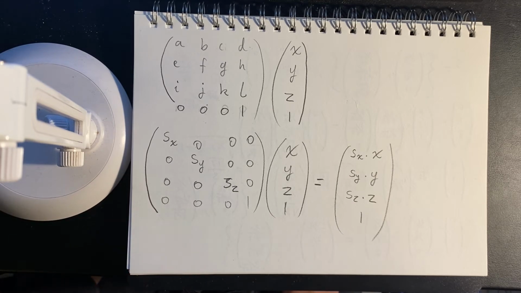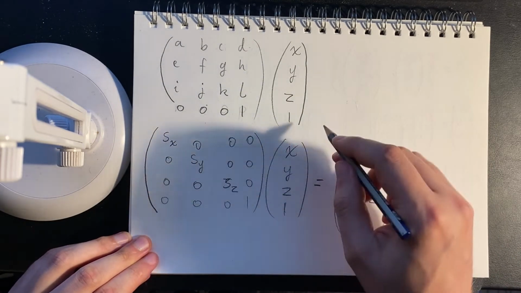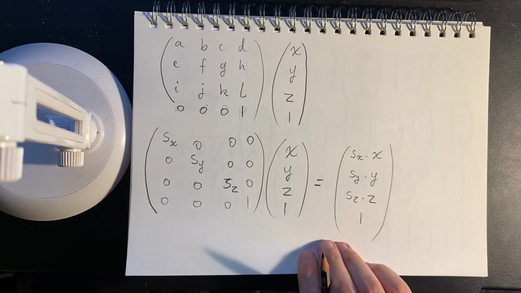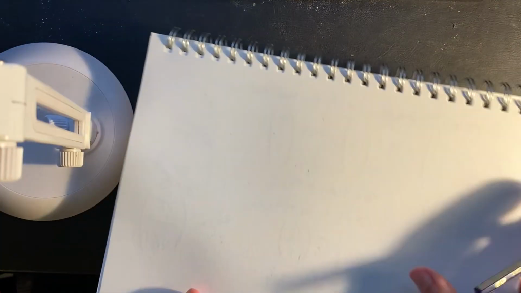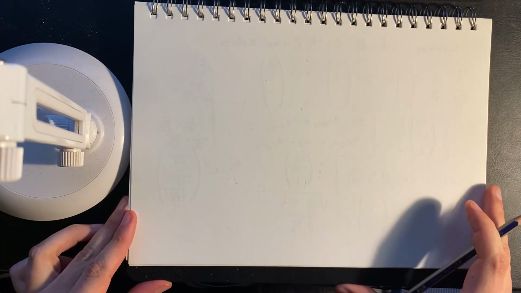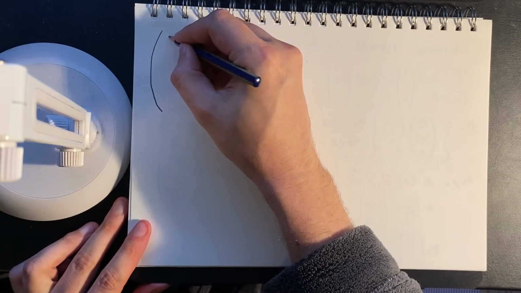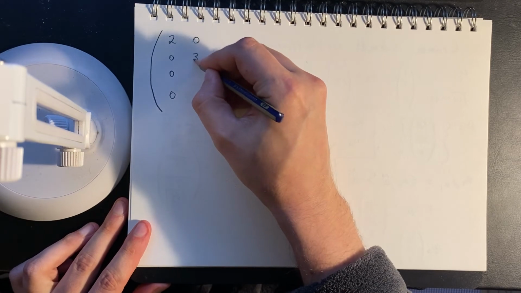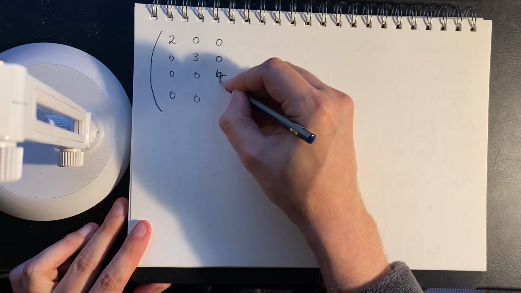Okay, that's all well and good. Well, how do we deal with sets of points? No problem. Each column is a point that will undergo this transformation. So let's say, for instance, we'll go with a really simple example of 2, 3, 4. So the x factor is 2, the y factor is 3, z factor is 4.